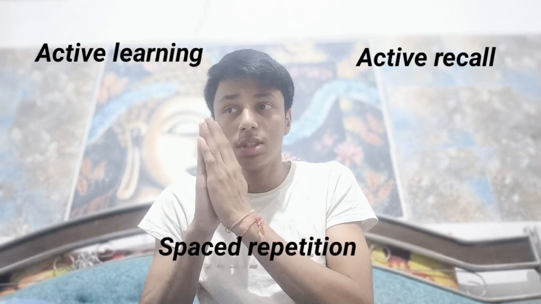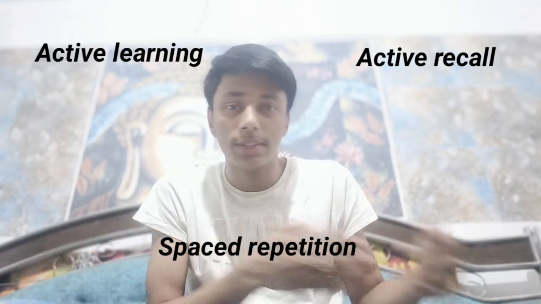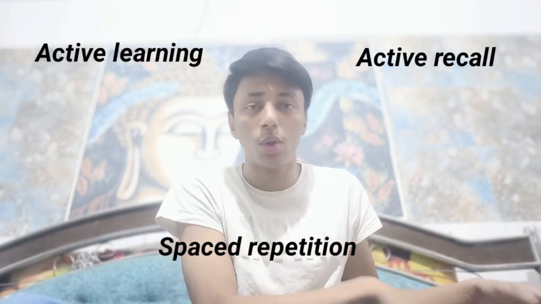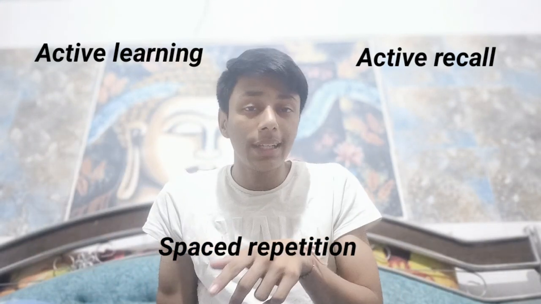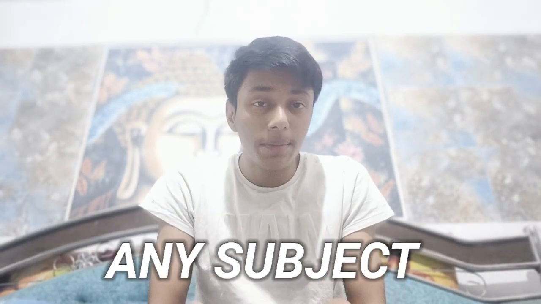because you are not just recalling it once and then keeping the book or your notebook aside. You are repeating that process 5 times in spaced repetition, and you are also marking all the points which you have forgotten. So this is a really effective technique, and this can be applied to any subject.